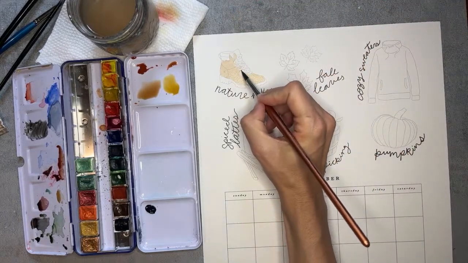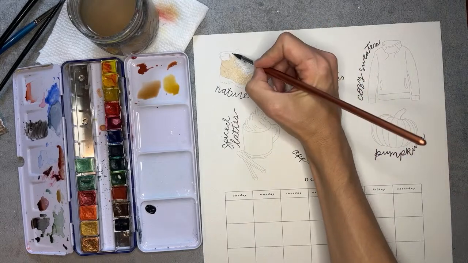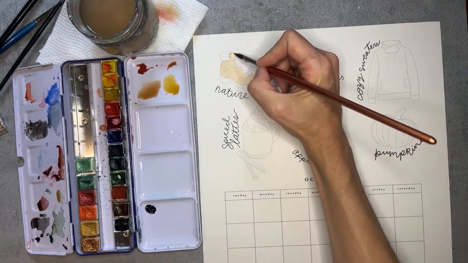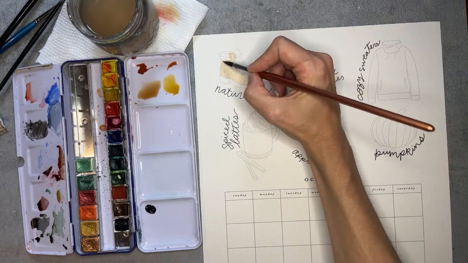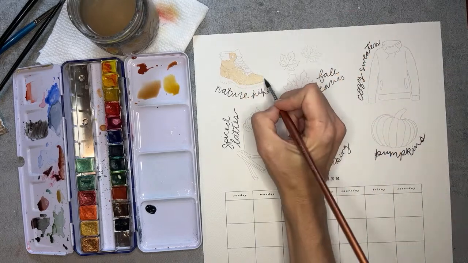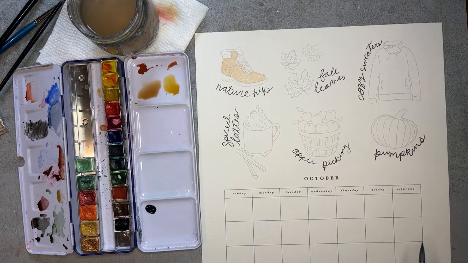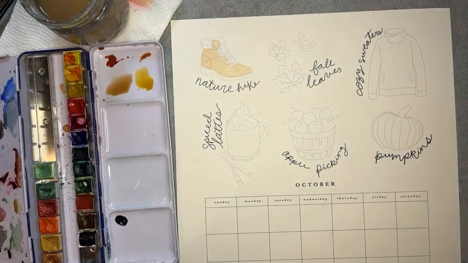You kind of want to move fairly quickly, but I'm using 140-pound cold pressed paper. That's always my go-to paper, and I have time to work with it. It's not like it's going to dry that quickly, especially on a small illustration. All right, I might zoom us in a little bit so you guys can see.